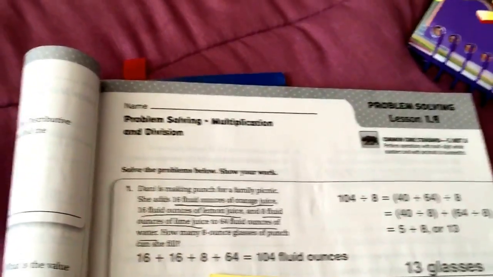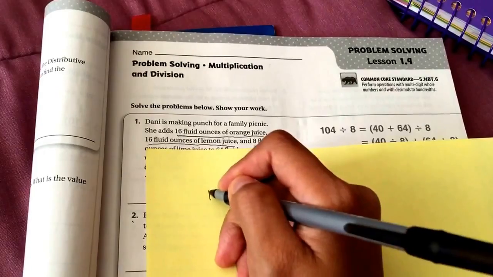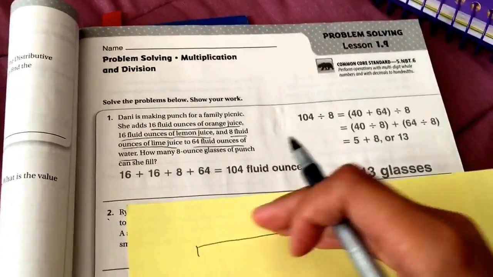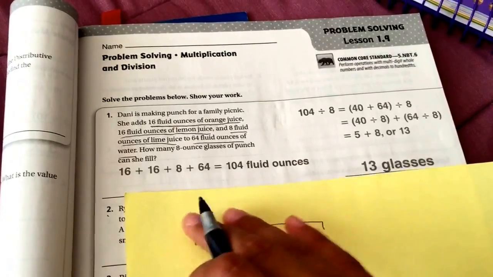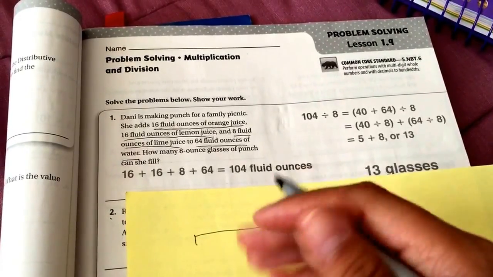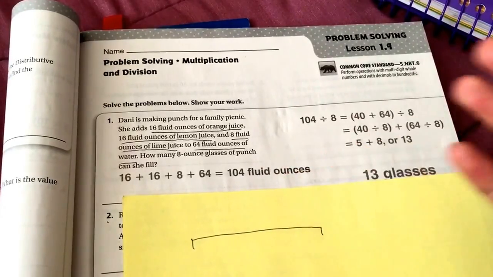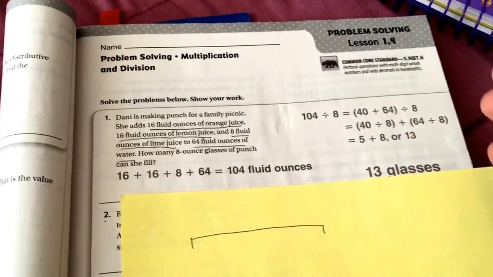So I'm imagining this right now. What I'm thinking about is this whole, and in this whole, there's going to be the fruit punch that's all together. And I'm thinking about the different pieces. The different pieces are the different types of drinks that they're adding. And so there's a box for each of those.